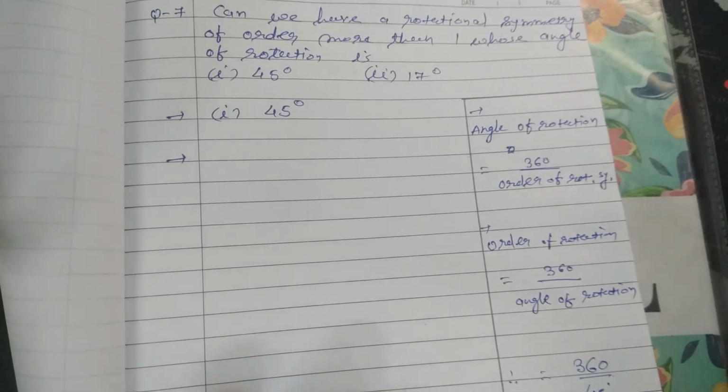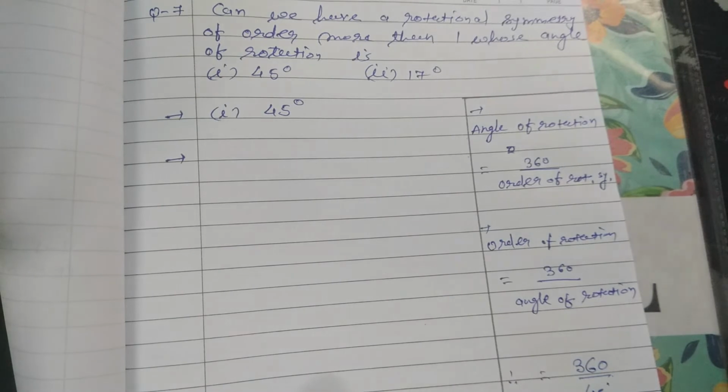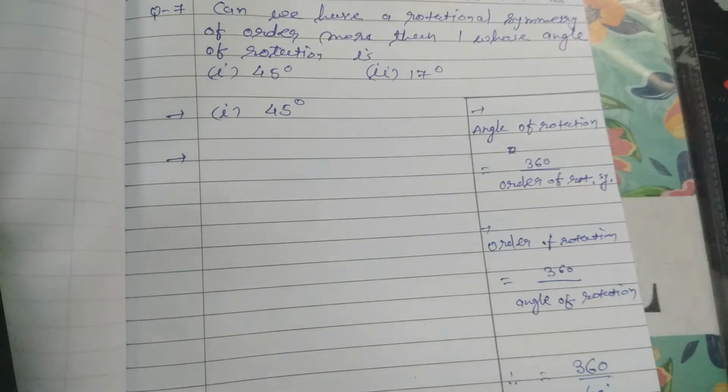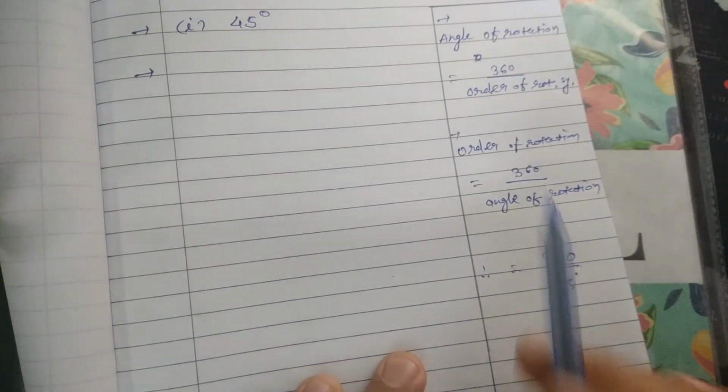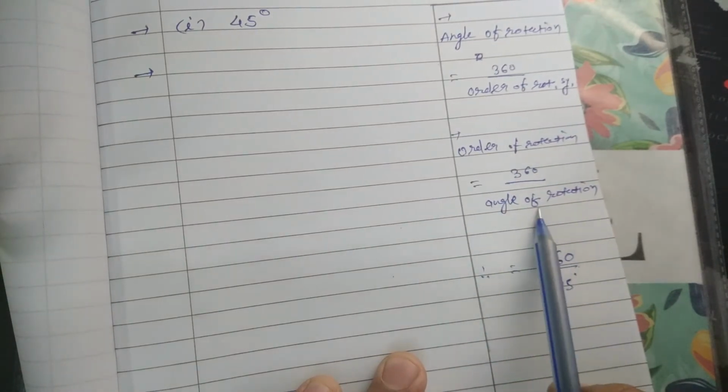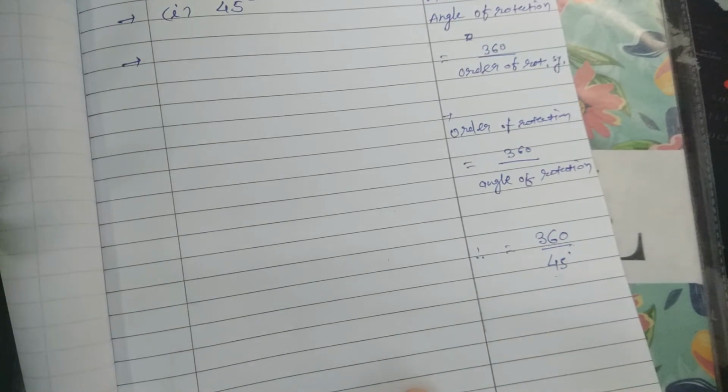So here first we will assume that 45 degrees is the angle of rotation for some figure. So from this formula we can write 360 divided by angle of rotation, that is 360 divided by 45.